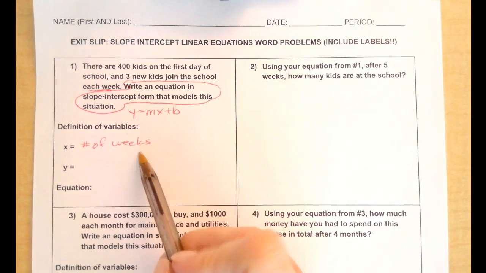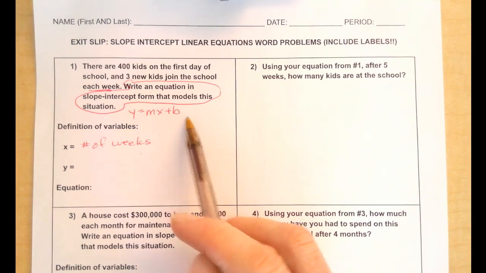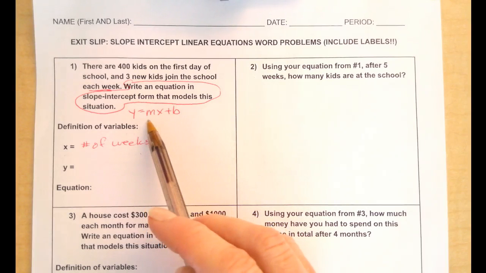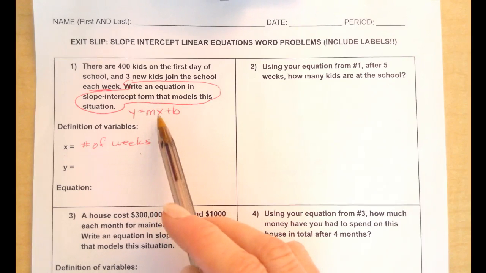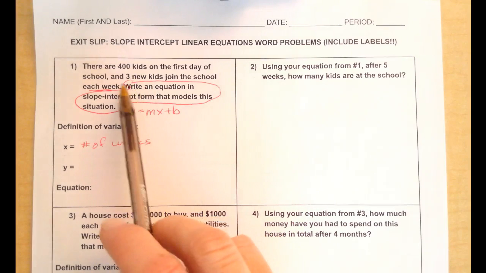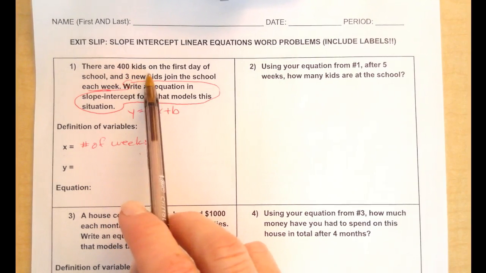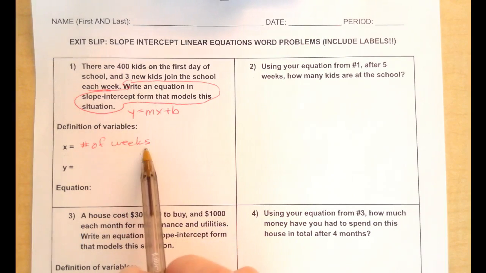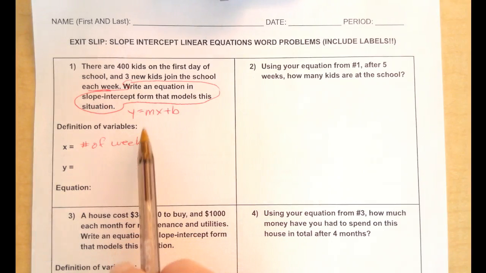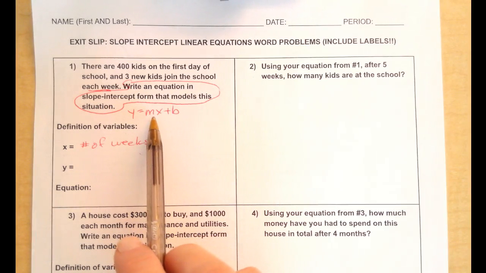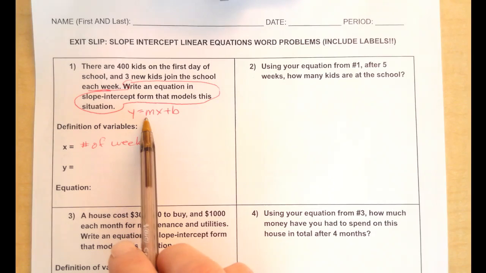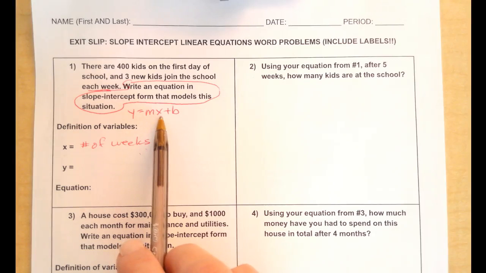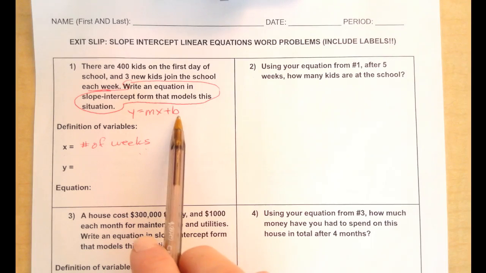The reason I know that it's the number of weeks is because when I look at my equation, X is where there's something happening, some sort of rate of change every time there's an instance of X. So in this case, the rate of change is 3 new kids every week. So X is how many weeks are we talking about? Right? Y, I can already kind of see where this is leading. If I'm going to talk about how many weeks I've had, how many kids have joined the school each week, times the number of weeks, plus how many I started with, right?